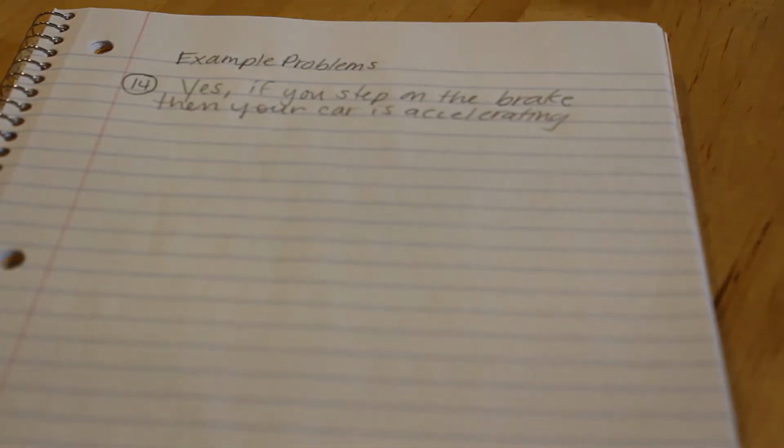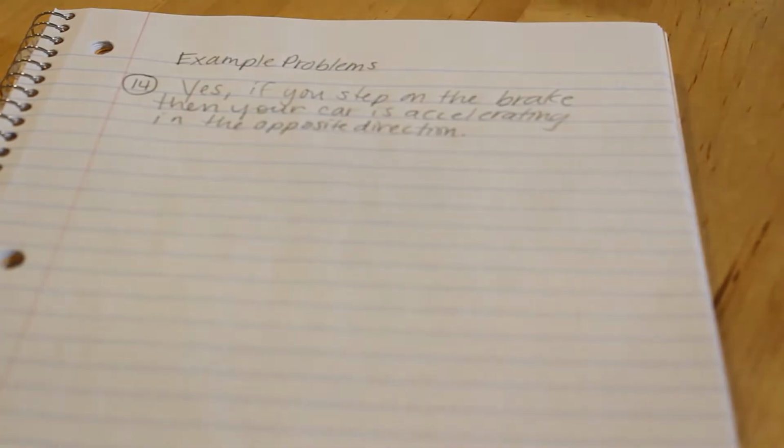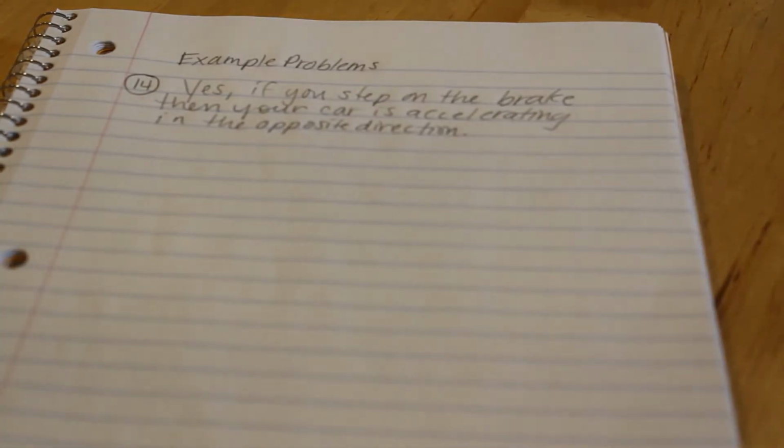If you're in a car and you're traveling forward and you throw your foot on the brake, what you're actually doing is causing your car to be accelerating in the opposite direction. So, yeah, you might be moving forward still, but the acceleration is negative. Okay. So think about that one.